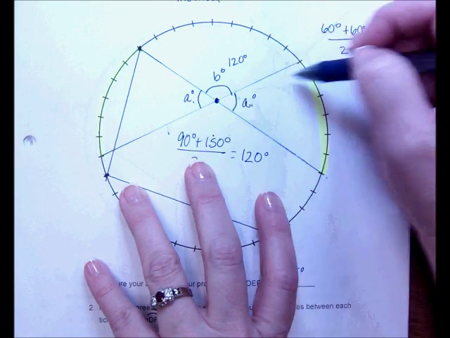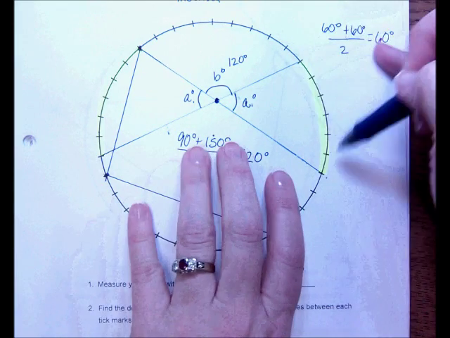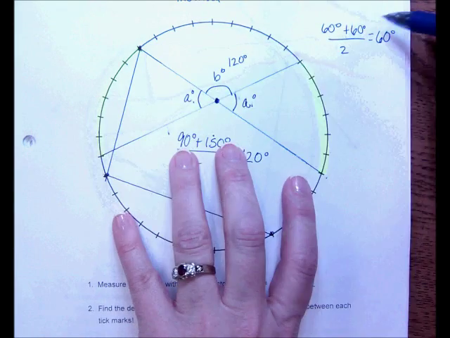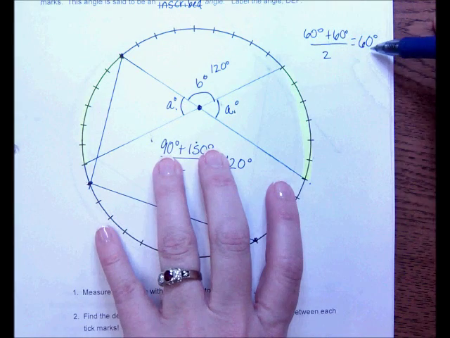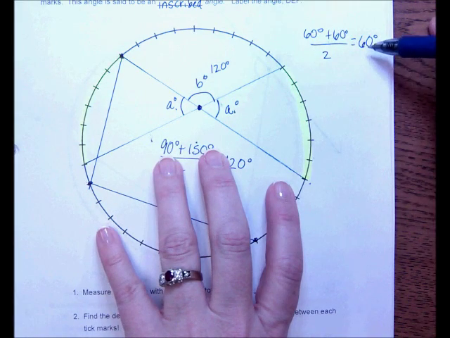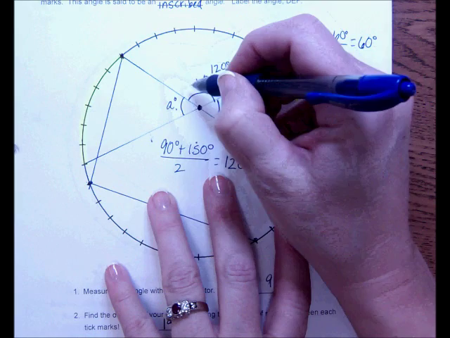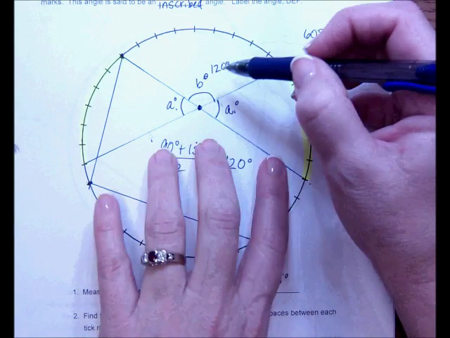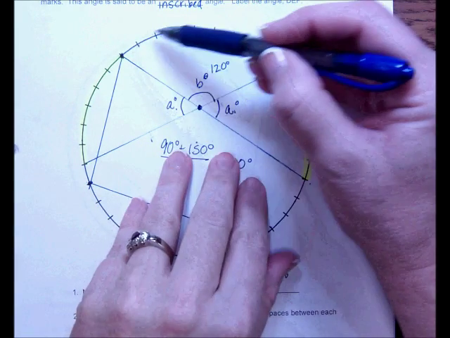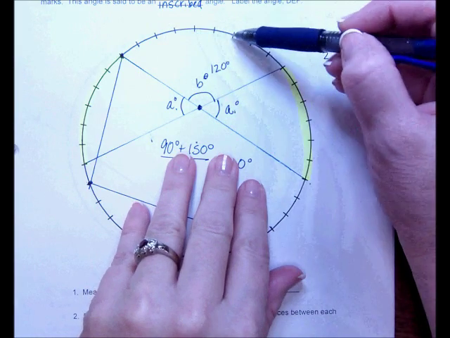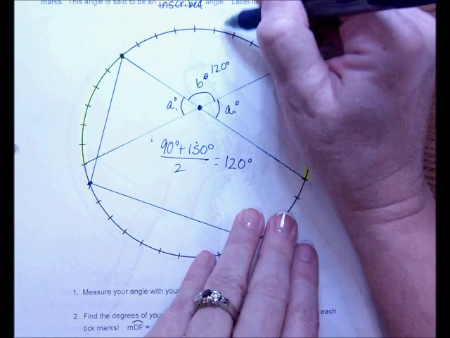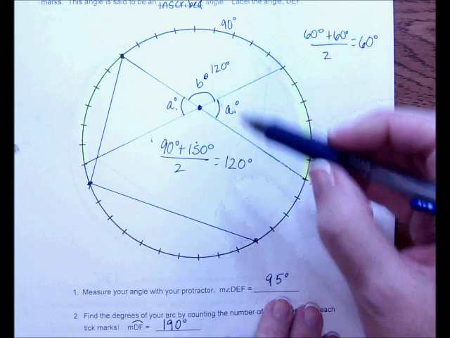So here I can see it's 60 degrees plus 60 degrees, and I divide it by 2, so 120 divided by 2 is 60 degrees. Now looking at angle B is a little bit different, because when I count this, it's 1, 2, 3, 4, 5, 6, 7, 8, 9. This is 90 degrees, my intercepted arc.